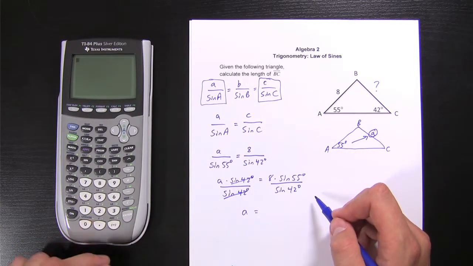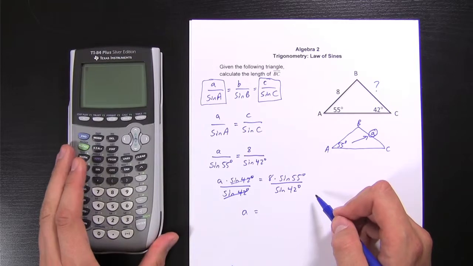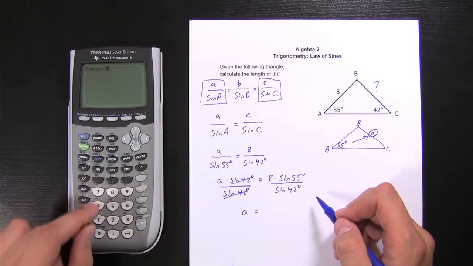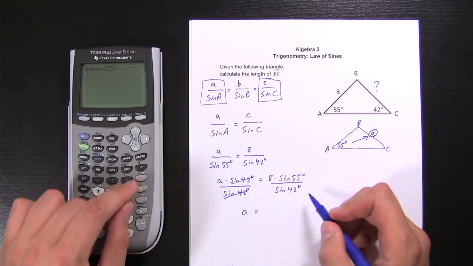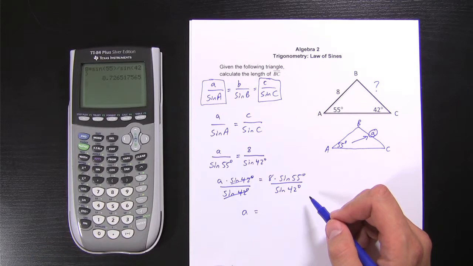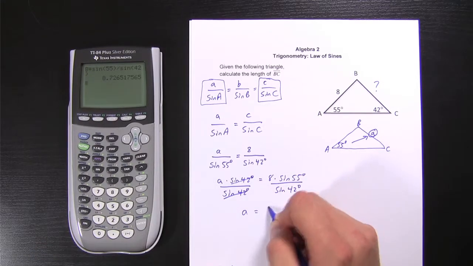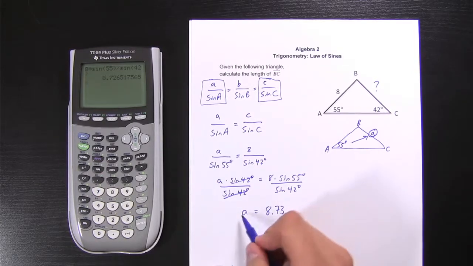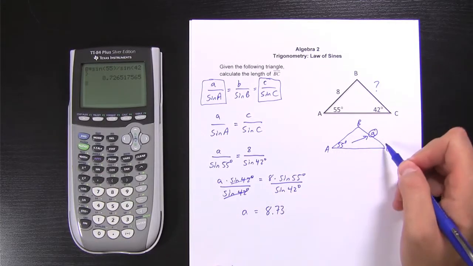So now this is where I'm going to my calculator, and here we go. I'm going to type in 8 times the sine of 55, and then I'm going to divide by the sine of 42 degrees. Alright, so the result is 8.73, and of course this was side a in the triangle.